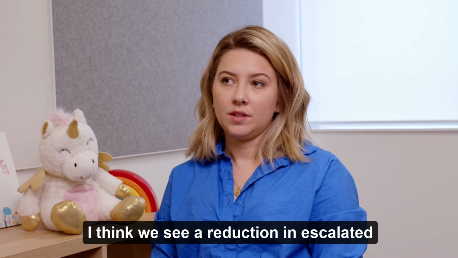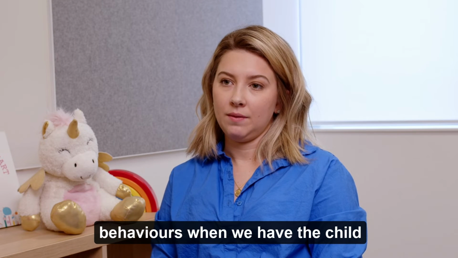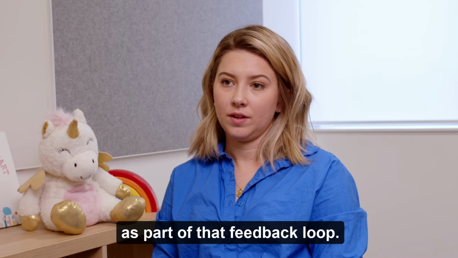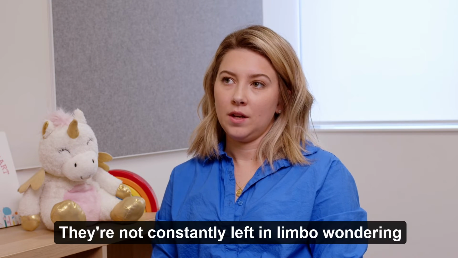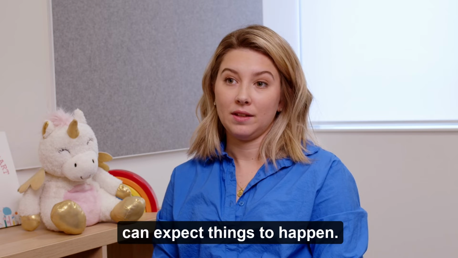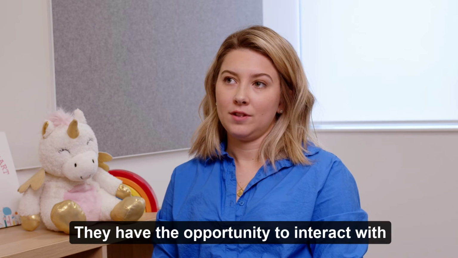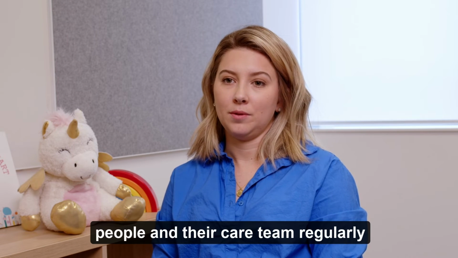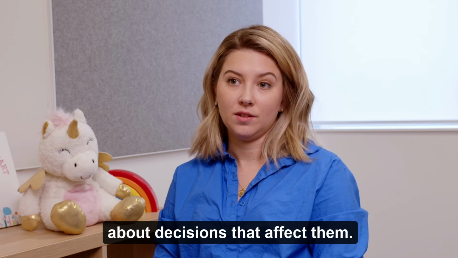I think we see a reduction in escalated behaviours when we have the child as part of that feedback loop. They're not constantly left in limbo wondering what's going on and when they can expect things to happen. They have the opportunity to interact with people on their care team regularly about decisions that affect them.